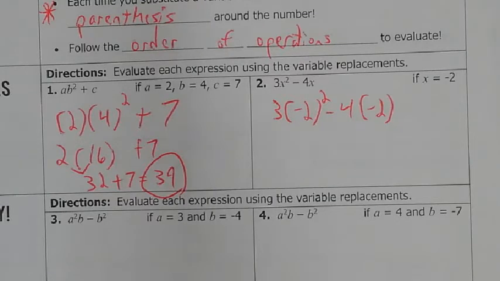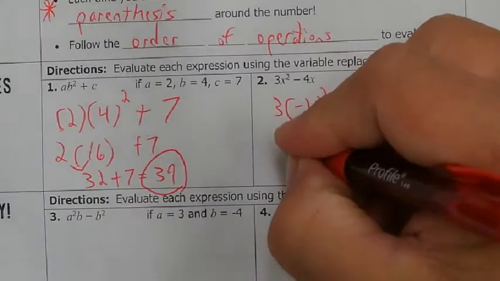Negative 2 squared, you're going to put parentheses around the negative 2, and then put it to the second power, so it'd be squared. So the answer would be a positive 4. So negative 2 squared is positive 4. If you forgot the parentheses, it would have said negative 4. So make sure you use those parentheses.